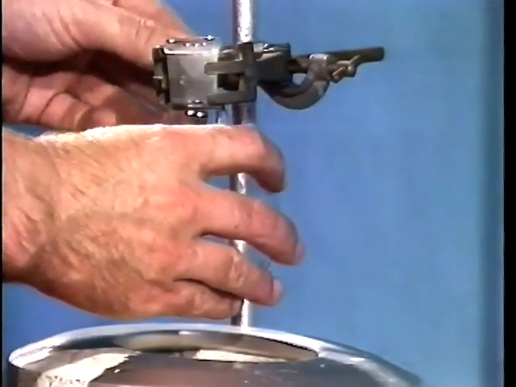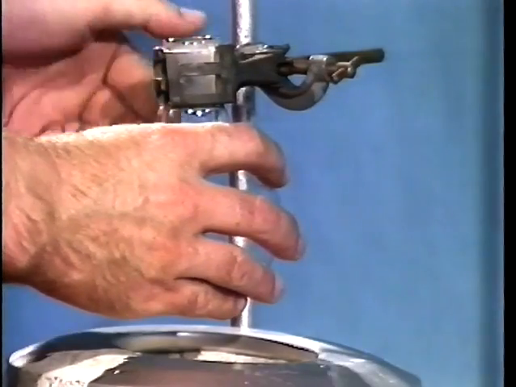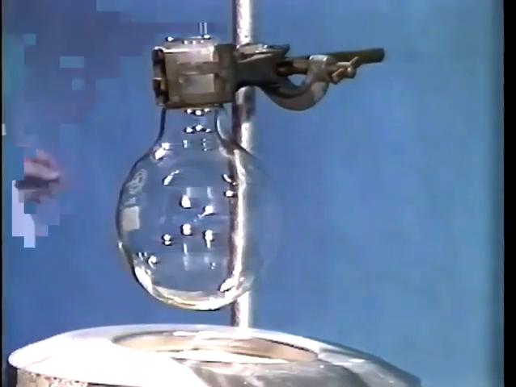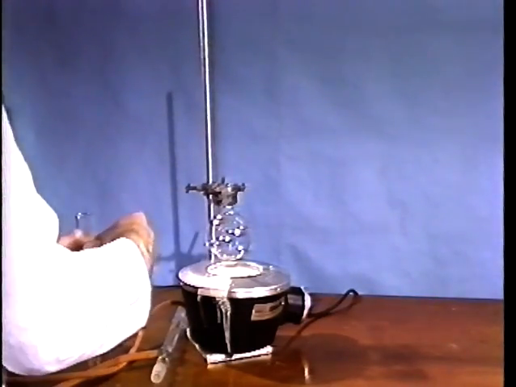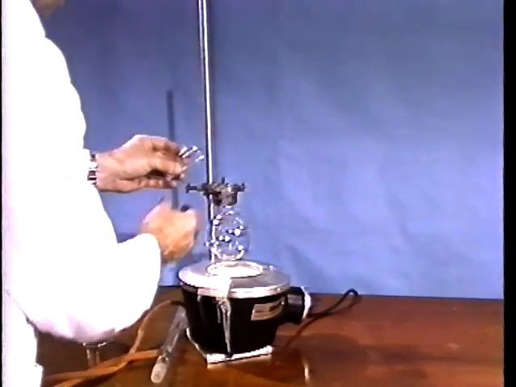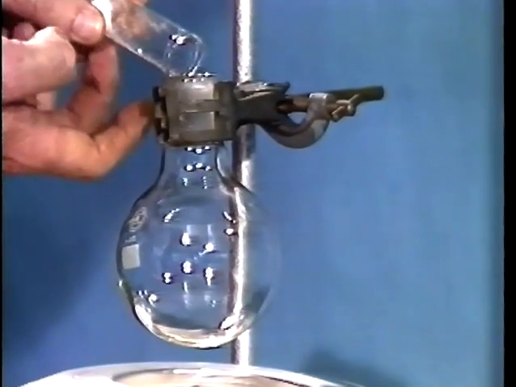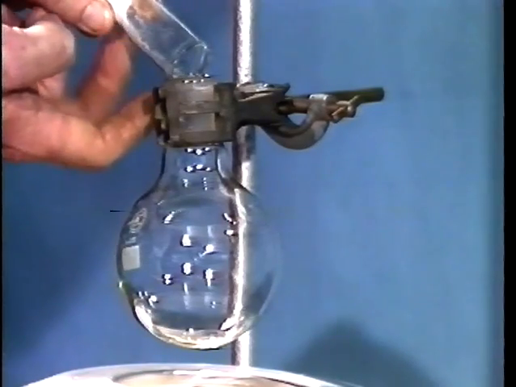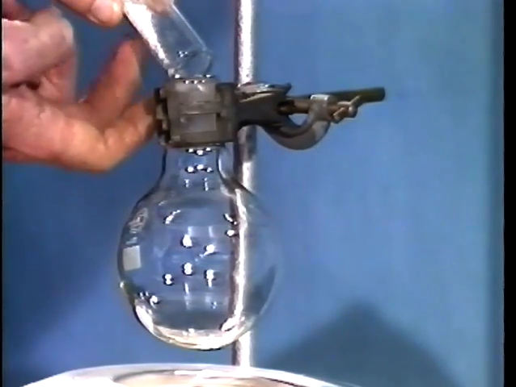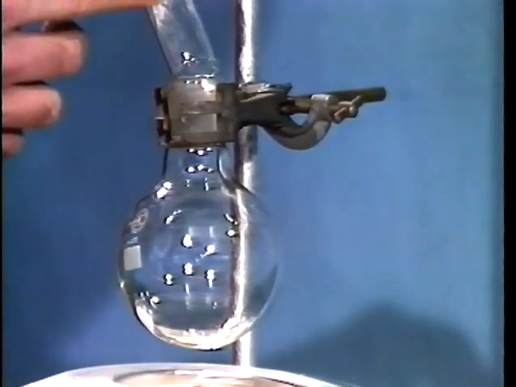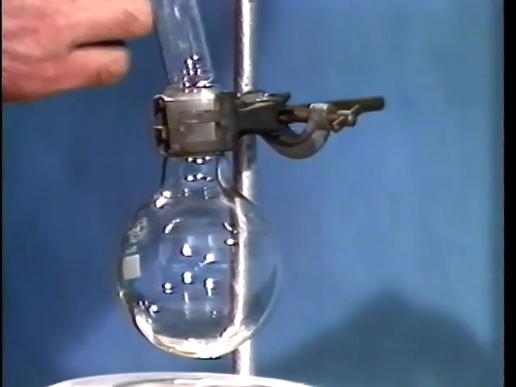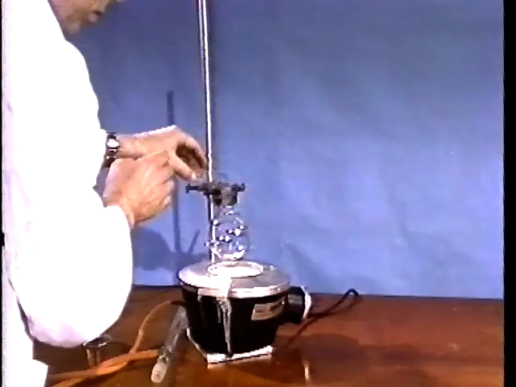In order to recrystallize the bulk of your sample, set up the recrystallization apparatus as before and put the solid into the flask. Again, this requires some expertise, and you'd probably be better to use a funnel to put the solid into the flask.